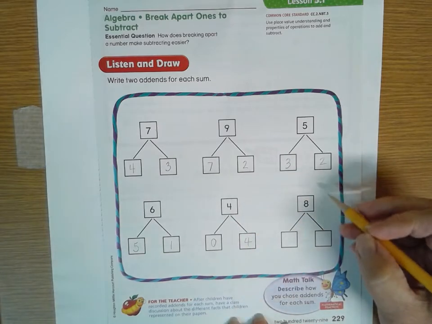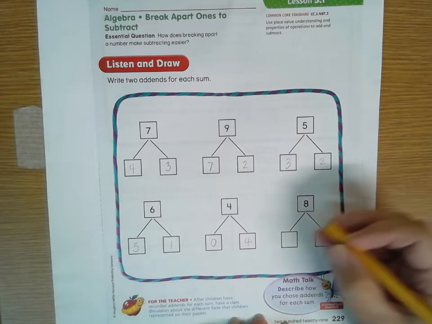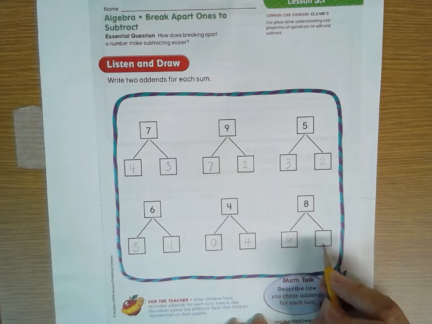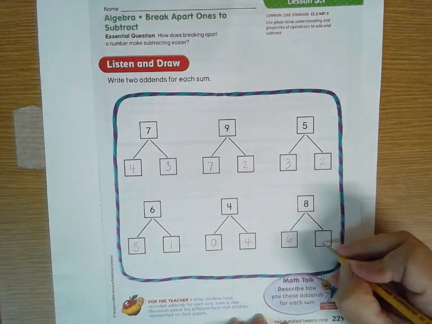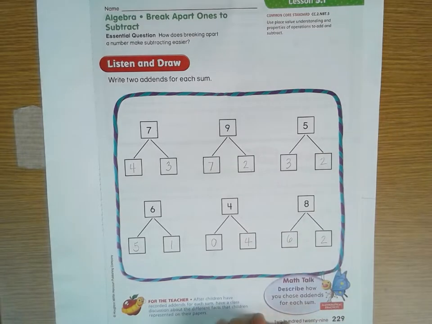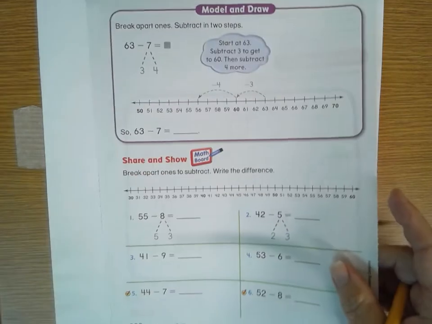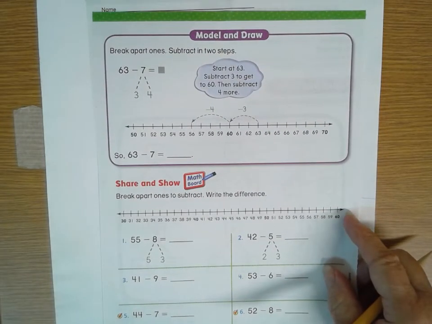And our last sum is 8. We need a number that's less than that, so let's choose 6. What would we add to 6 to get to 8 so that we would have a sum of 8? 6 plus 2 would make 8. Flip your paper over, and we are on page 230. We're going to the top where it says Model and Draw.